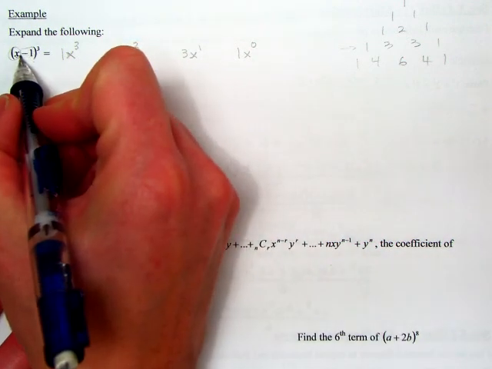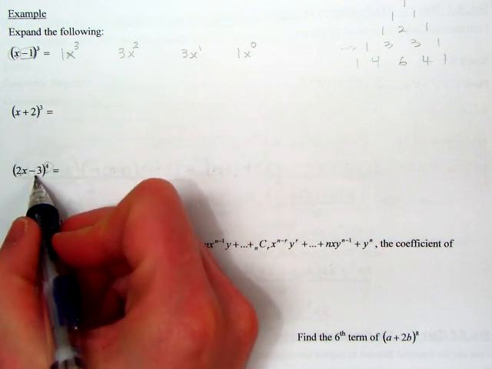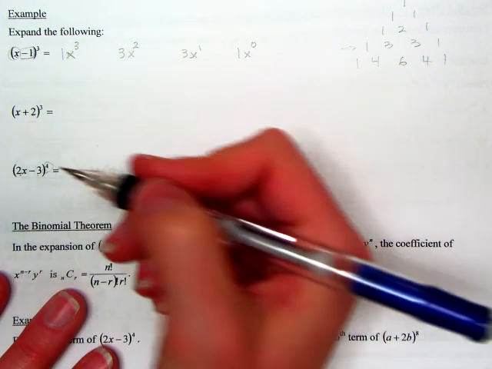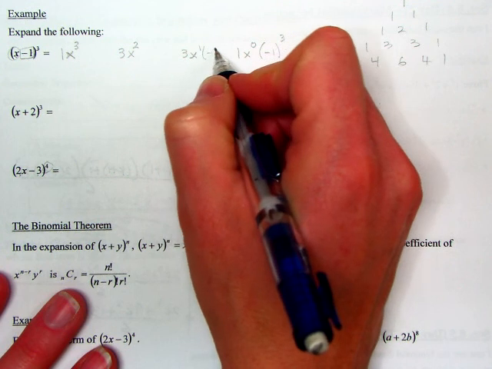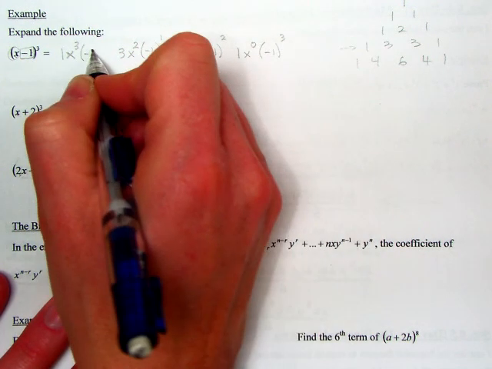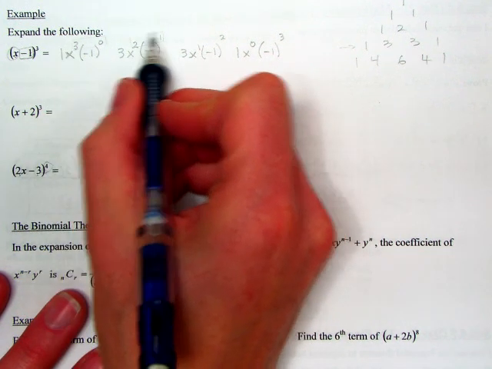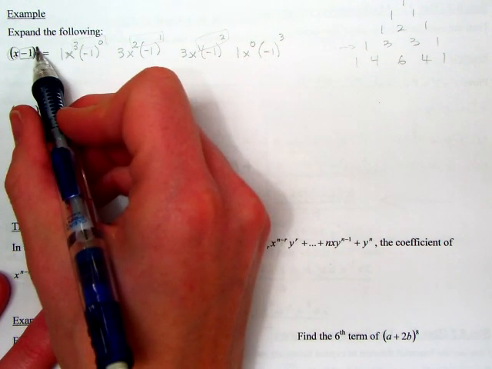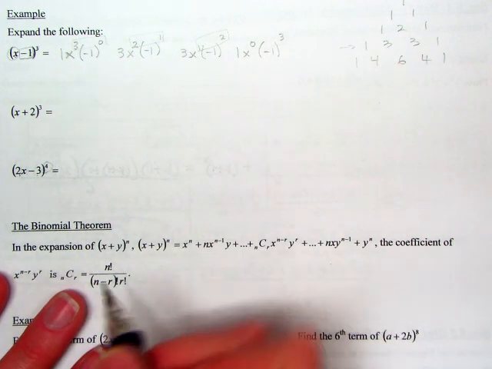Taking the second thing in parentheses, the negative 1, I'm going to come back but going the other way. So I'm going to go negative 1 to the third, negative 1 squared, negative 1 to the first, and negative 1 to the 0. And every time my exponents should equal the power that I have. So I have a third power, so that's a 3, that's 3, that's 3, this is 3. They should always equal the power.